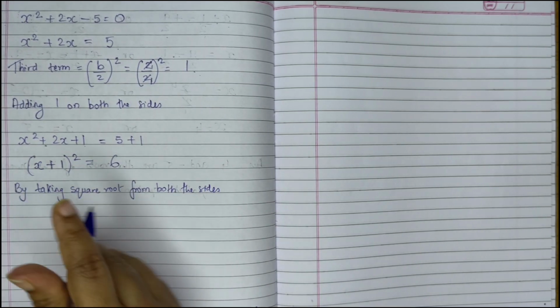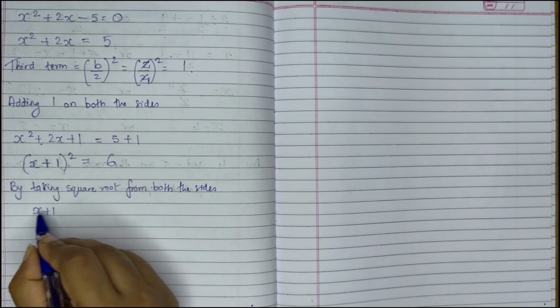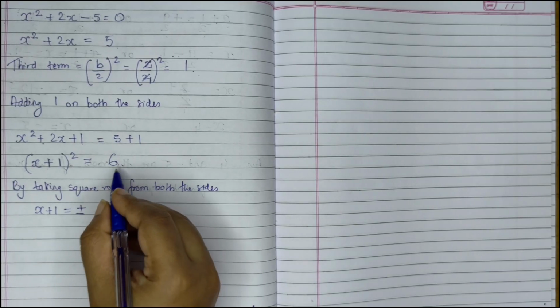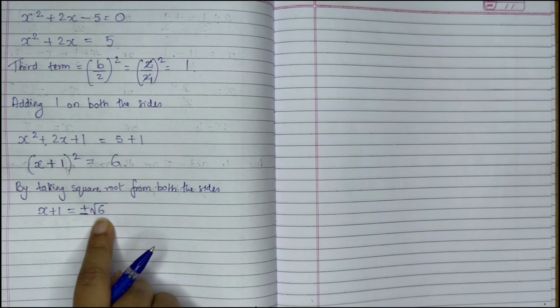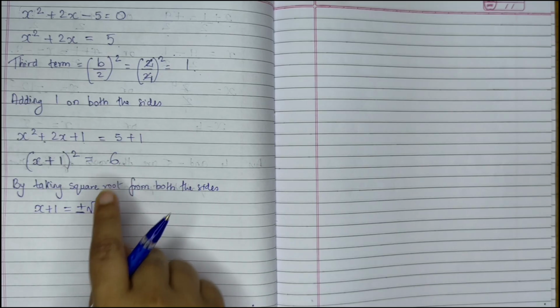So when you take the square root of this, it will be just x plus 1, is equal to, as I told you in the previous sum, plus and minus. So this will become square root of 6. Understood?